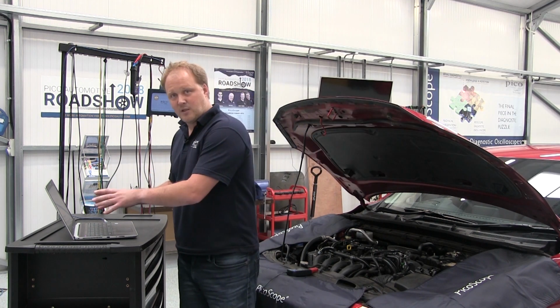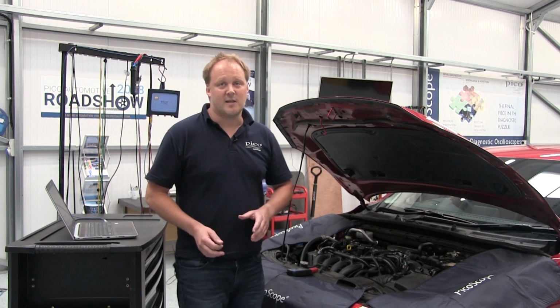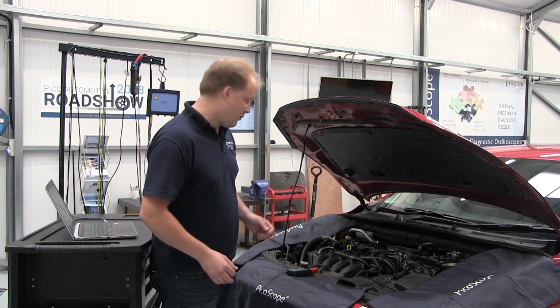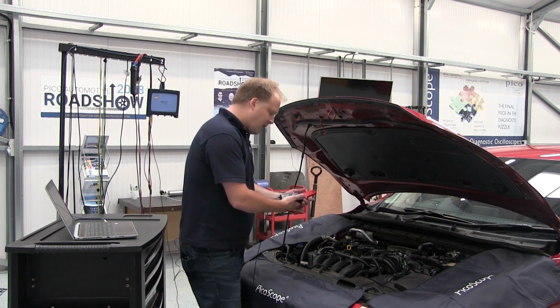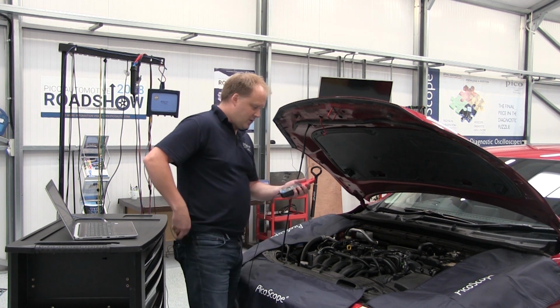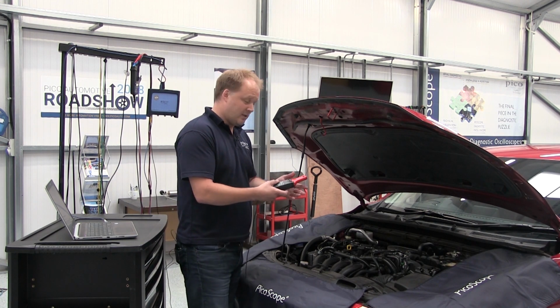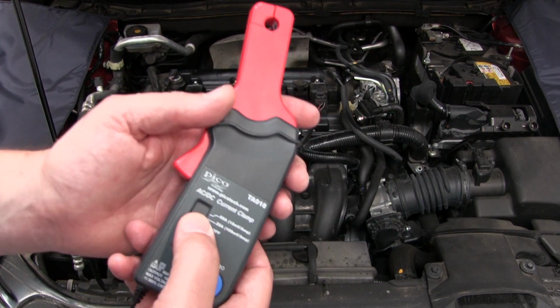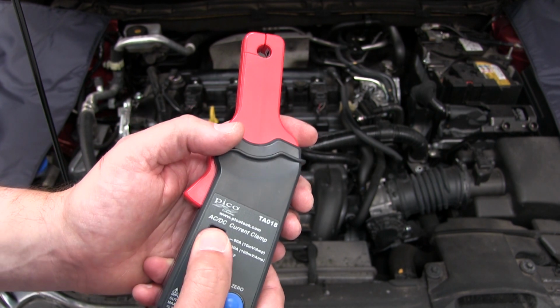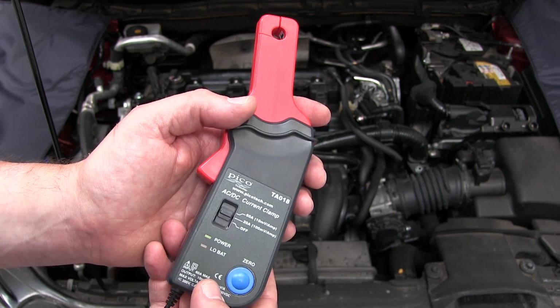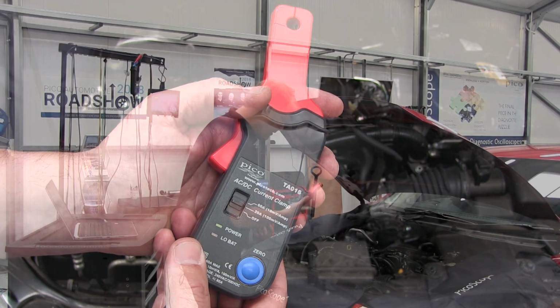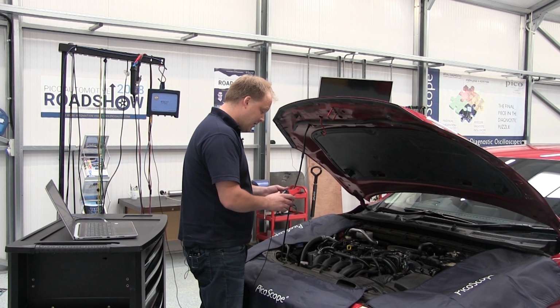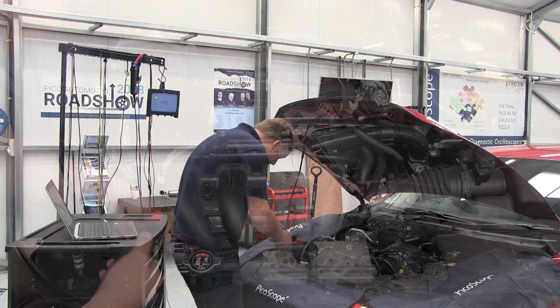So, PicoScope's configured. Next thing we need to do is to connect the scope to the vehicle. So for this test we're using our 20 amp current clamp, well, 60 amp current clamp on the 20 amp setting. So we turn it on onto the 20 amp range, we press the 0 button, and then we connect it around our injector loom wiring.